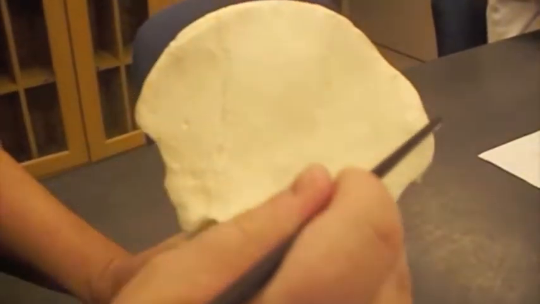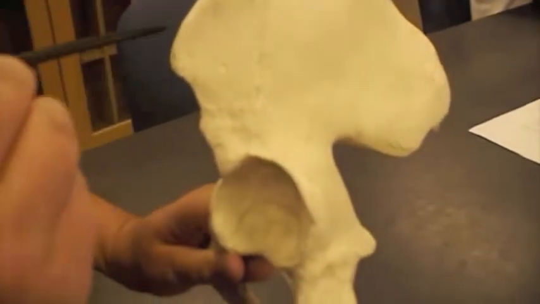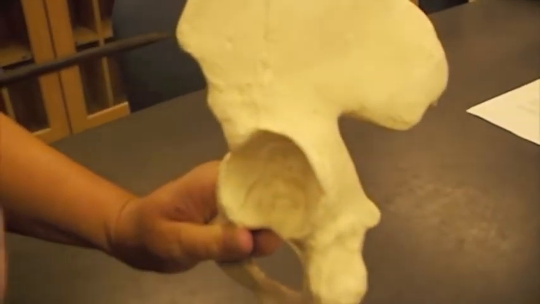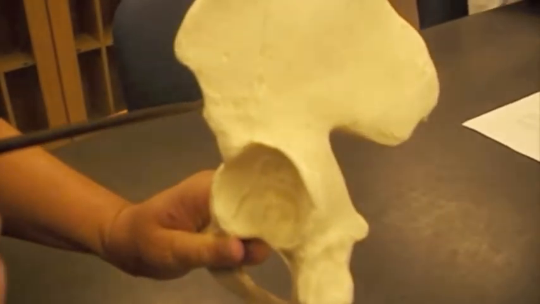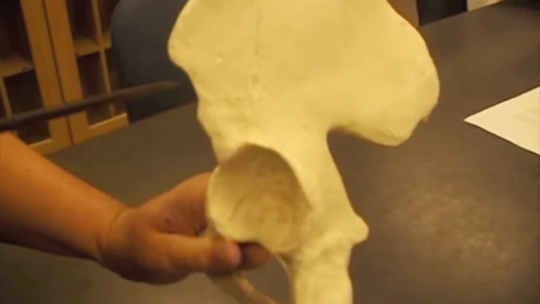This is the pelvis. And first we're going to do the ilium. This is the iliac crest. Follow it down to the anterior superior iliac spine, down here to the anterior inferior iliac spine.